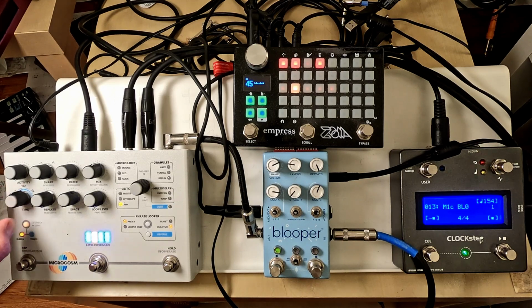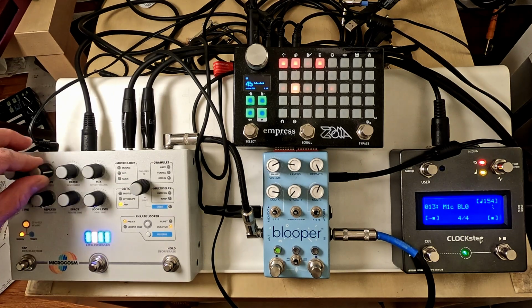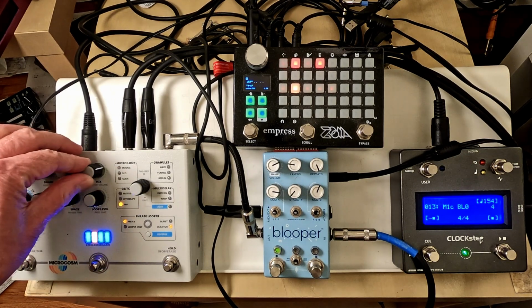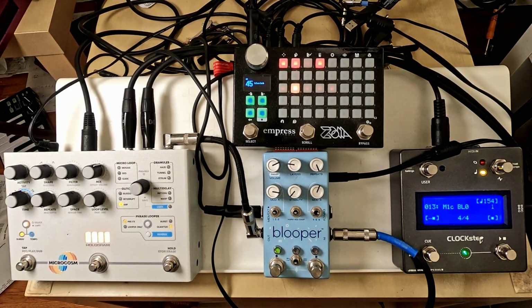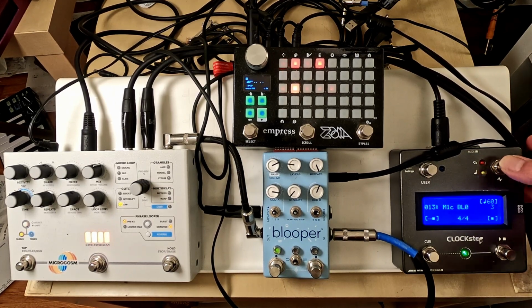Let's go to an ARP algorithm. Slow it down. Let's hear just the Microcosm. Change the envelope. Yeah, let's bring the dry back in as well. And let's change it to something ridiculously slow. So 1, 2, 3, 4, 1.